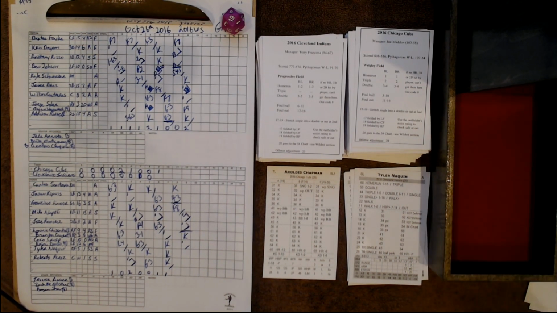Bases are loaded. Defense will play back. They'll give up 1 run. They're going to try and get these double plays or something. So, bases are juiced. The tying run does come to the plate. The Cubs are up 4-0.